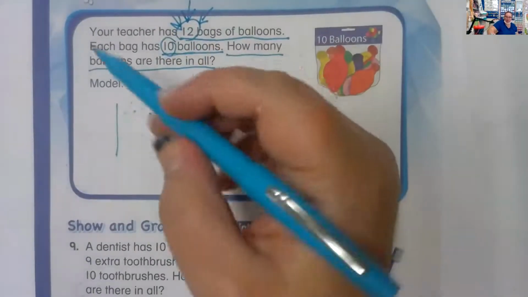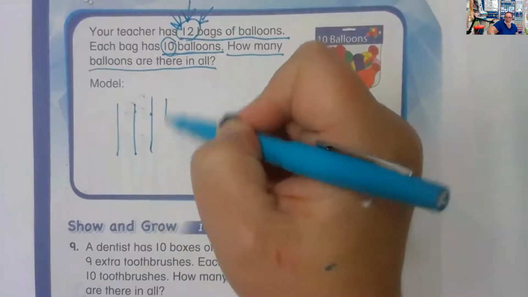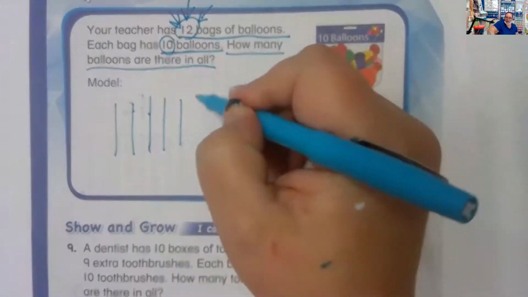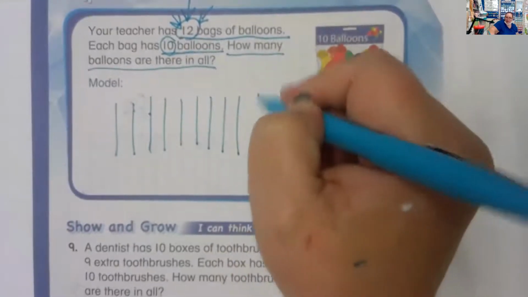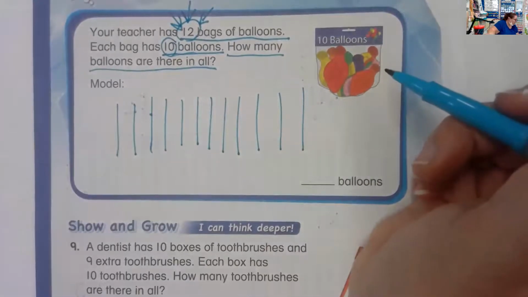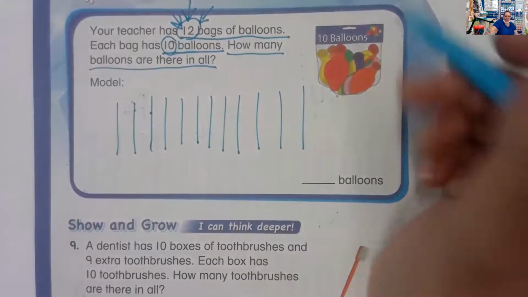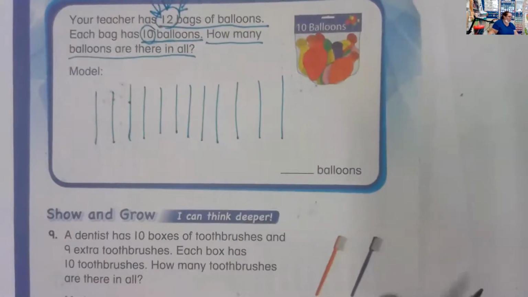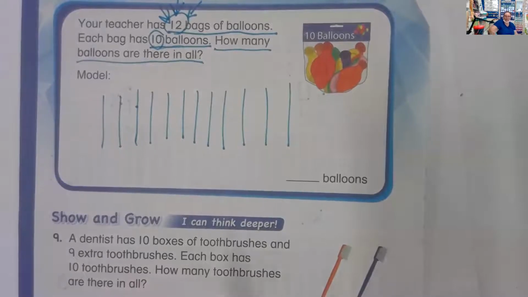12. So ready? 1, 2, 3, 4, 5, 6, 7, 8, 9, 10, 11, 12. Did we draw 12? You sure? Beautiful. 12. Okay. So now we just need to count our 10 sticks that we just drew, right?